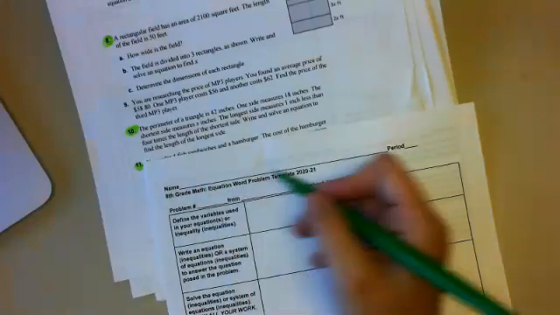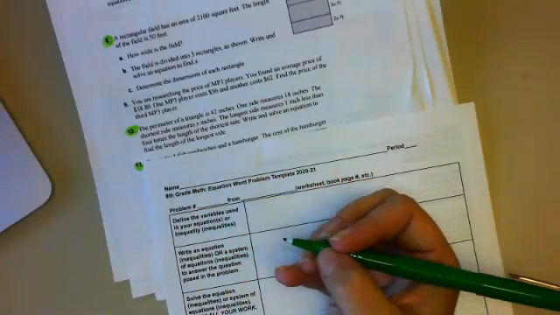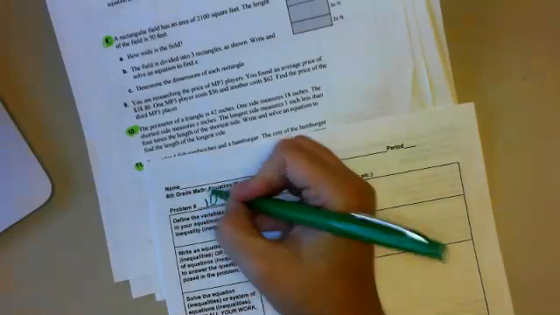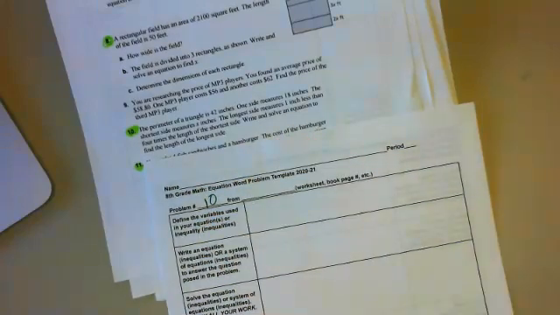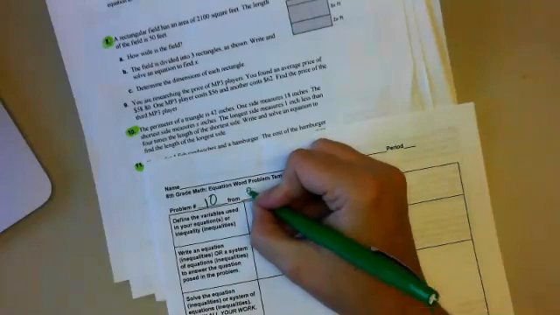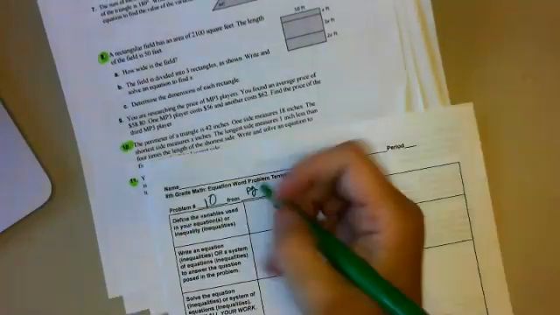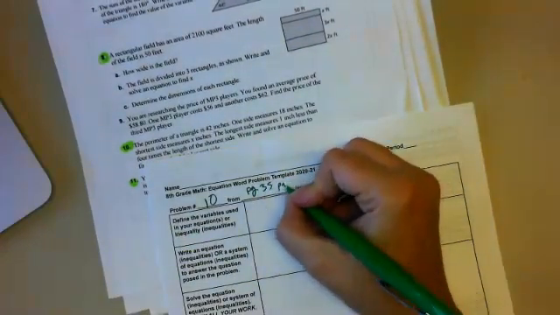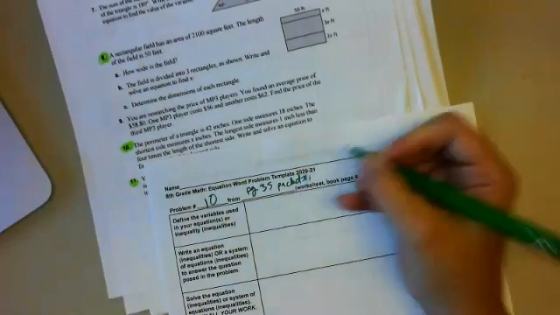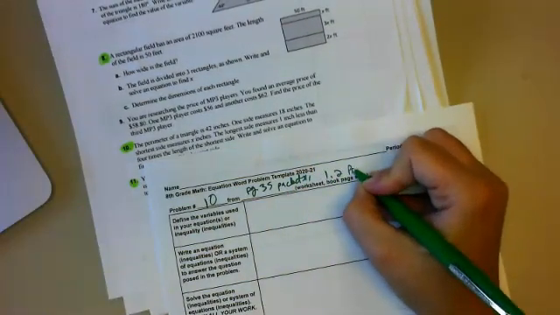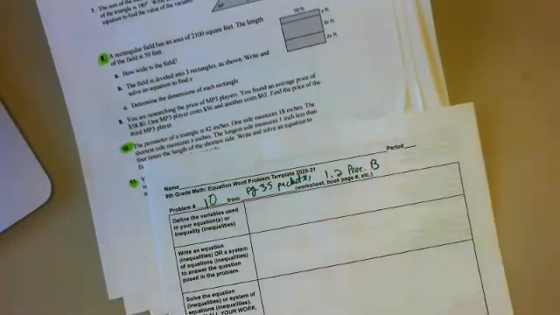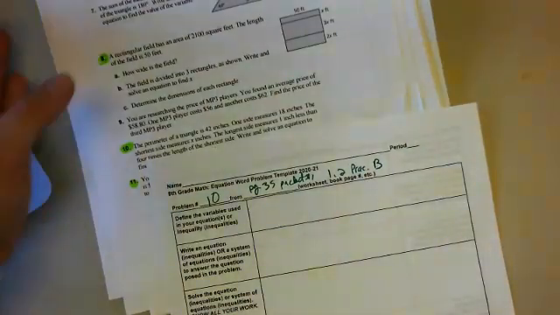I want you to get used to setting this up. You're going to have your name, and the problem number, which is number 10. And you're going to say it's from page 35, packet 1. You might even want to call it 1.2 practice B. The reason I label that is so if you want to go back and review later, you actually know where those problems came from.